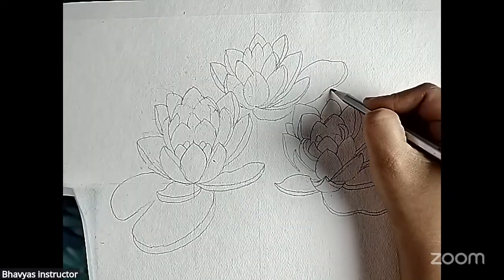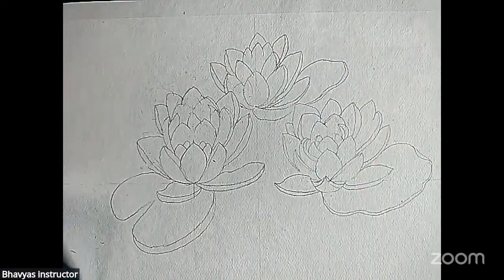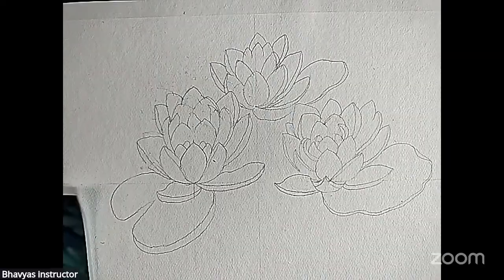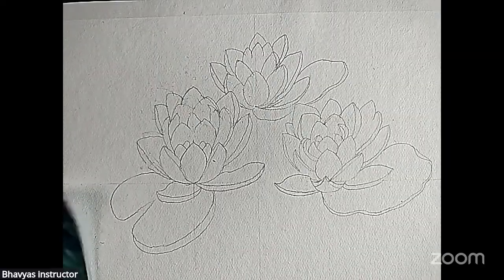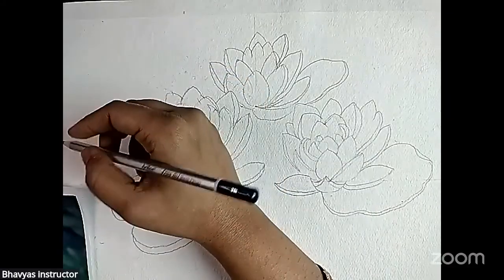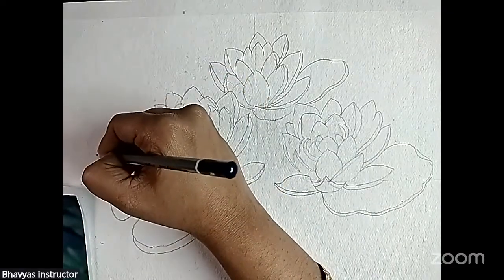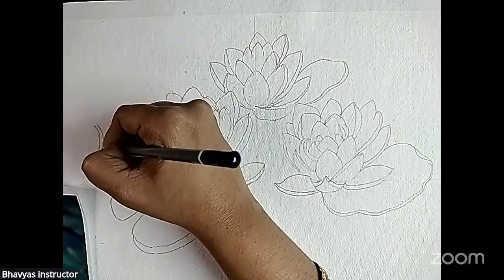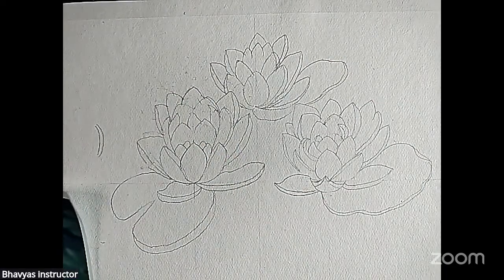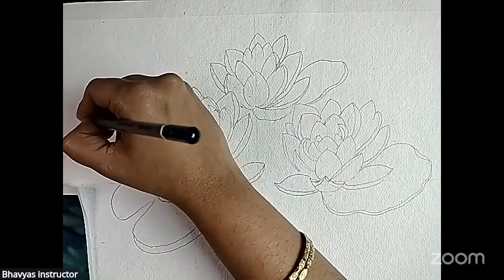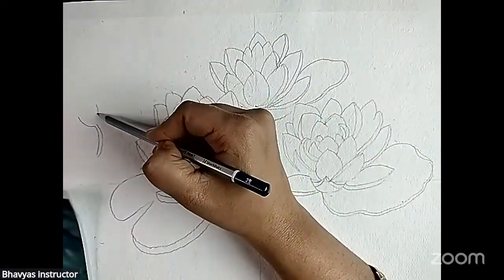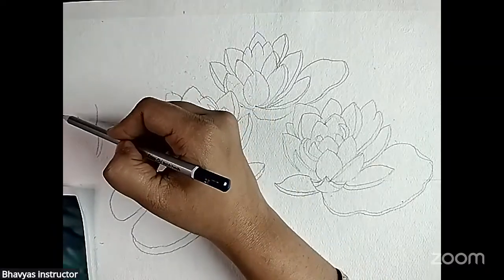Just draw a double line over here for this one. Okay. And on your left side, draw one lotus bud. Draw a U shape.